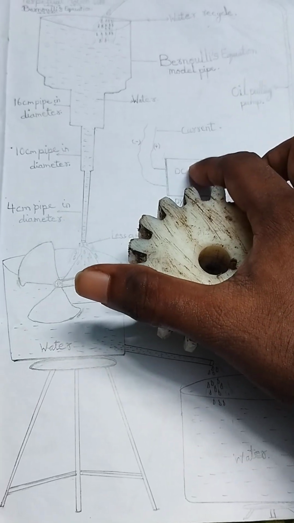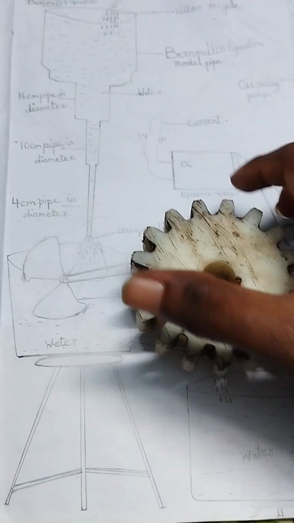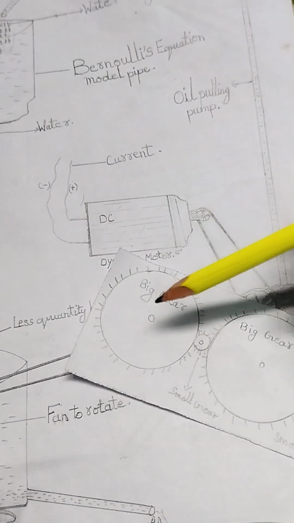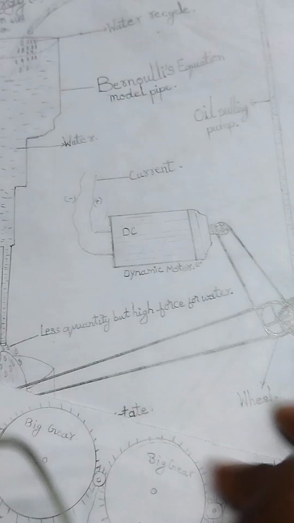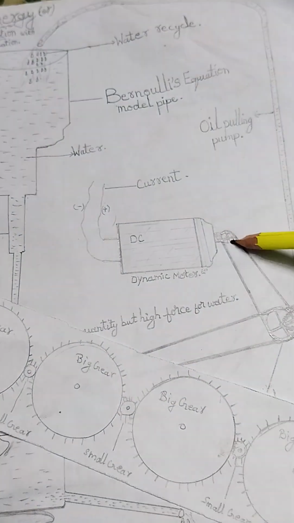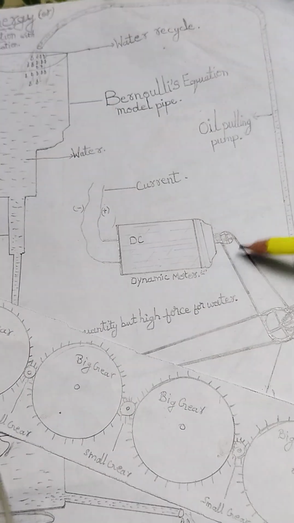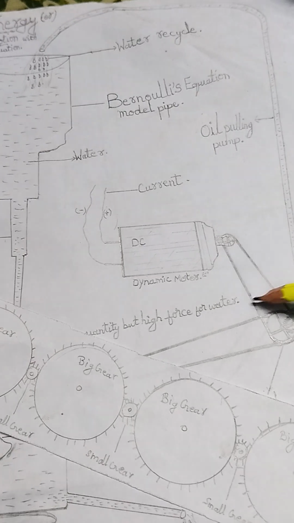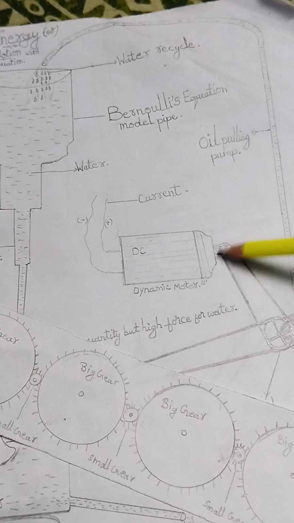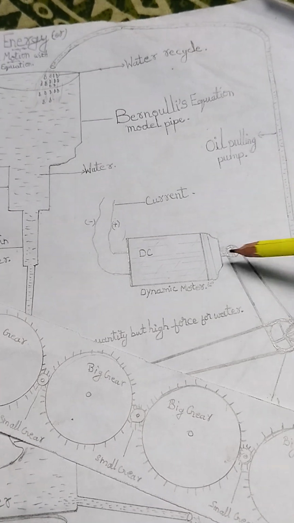You have to connect this motor wheel to the last final gear, the smaller one. If you connect here, the smaller wheel will also rotate, and this one will also be rotated. Okay, enough strength will be there.